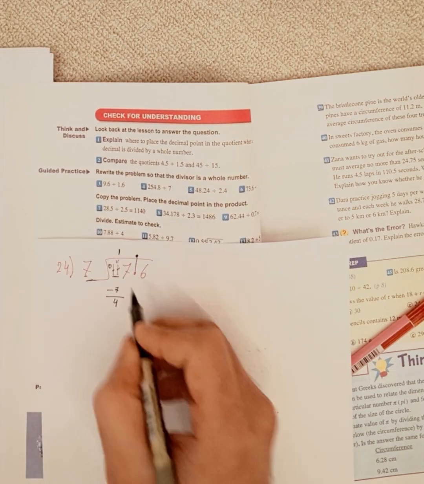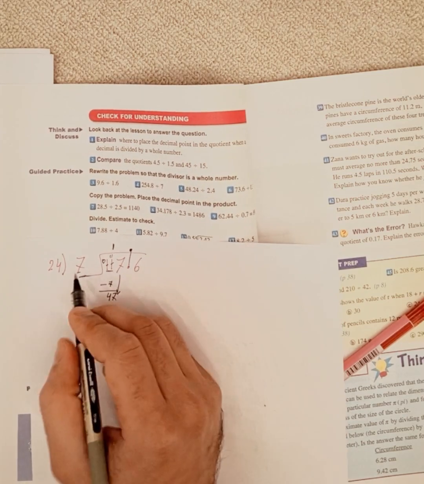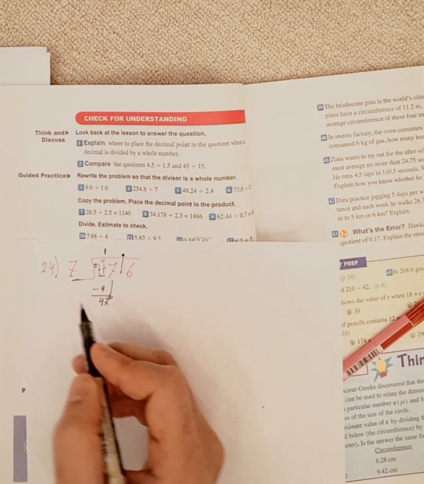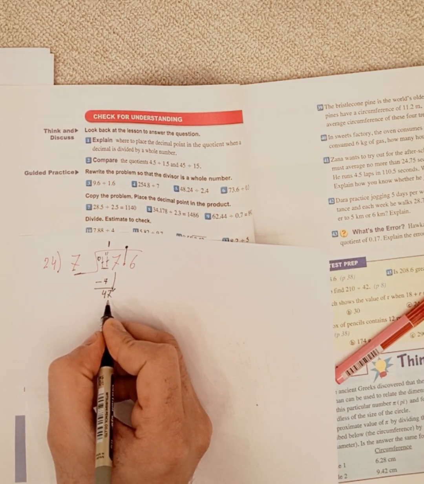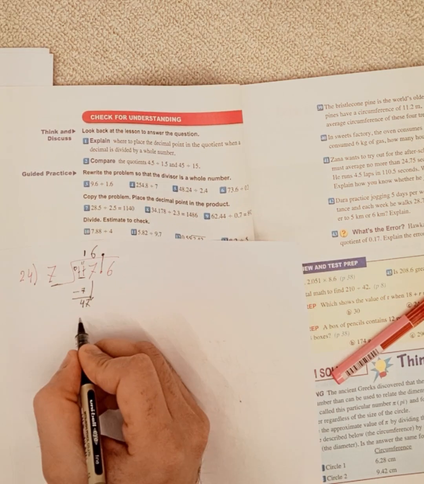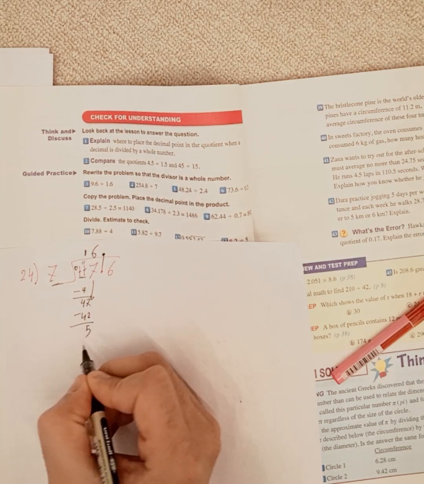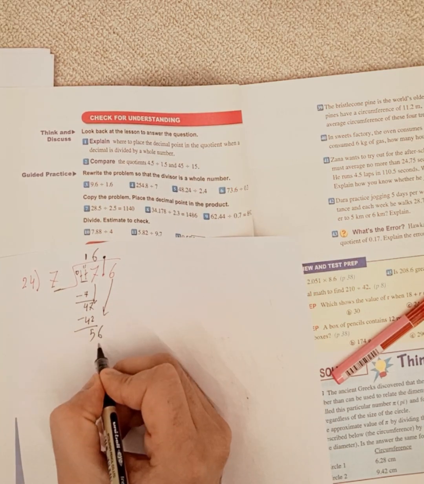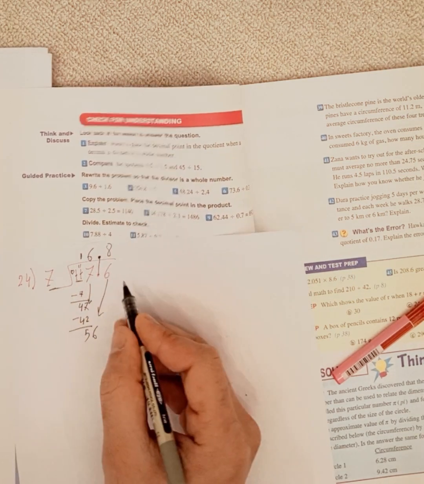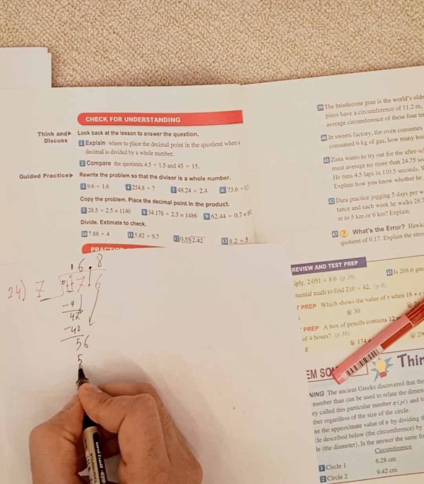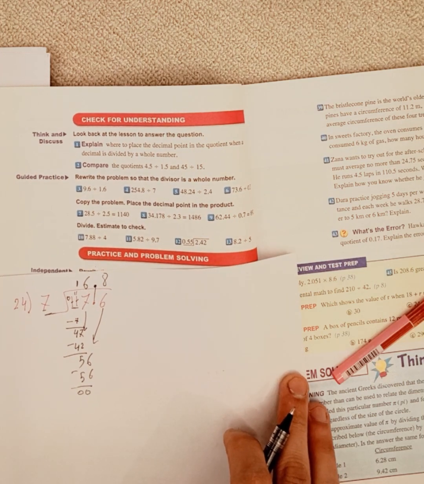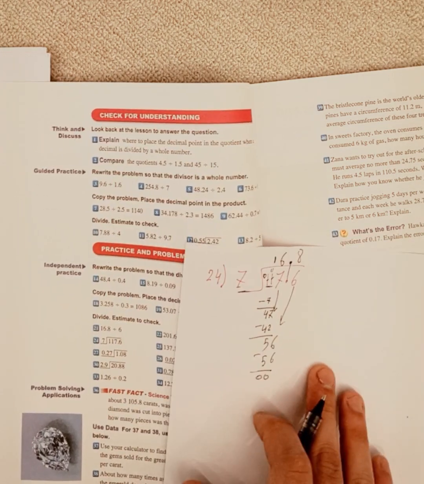There is one more digit, 7. How many 7s do we have in 47? It means 7 times what number is very close to 47? 6 times 7 is 42. Minus it is going to be 5. There is one more digit, which is 6. How many 7s do you have in 56? 8. Write it down above 6 because we brought down that digit. 8 times 7 is 56. Minus it is going to be 0, 0. Okay, it is very easy. Just follow the steps.